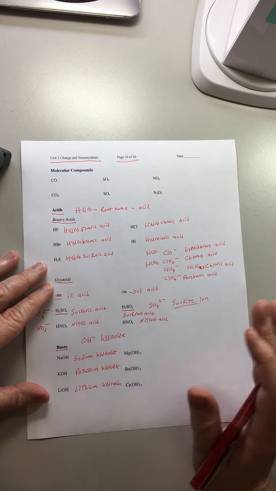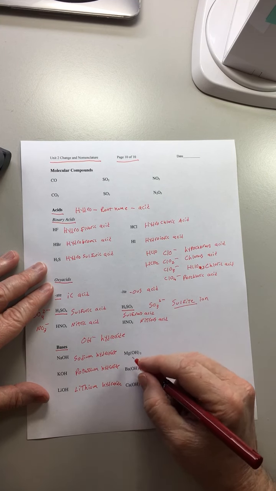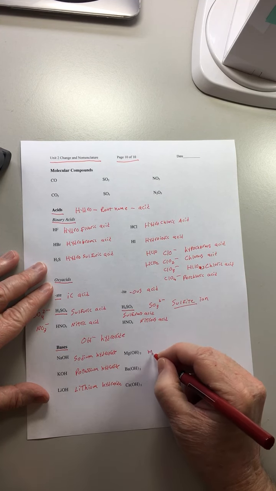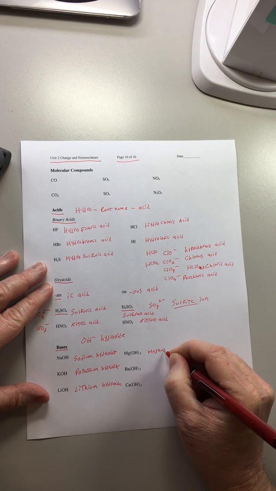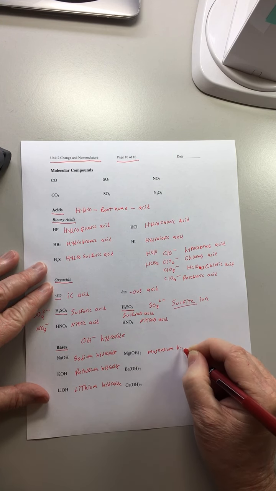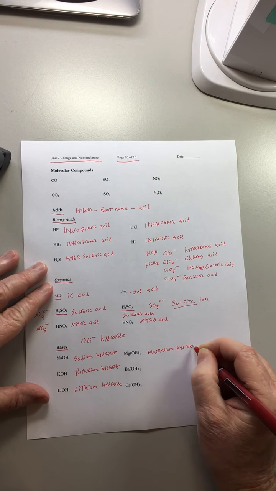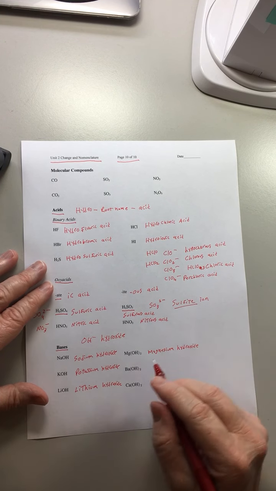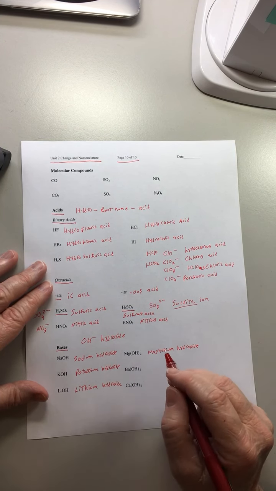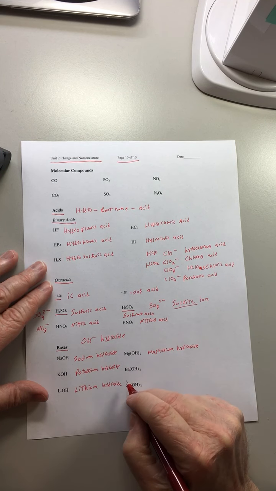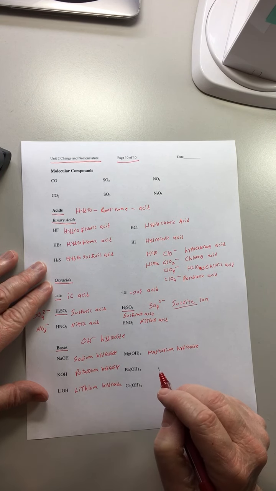Now, the ratios don't matter. We follow the same naming. Magnesium hydroxide. We do not put in any prefixes like mono, di, or tri because these are ionic compounds and the charges will tell us how many hydroxides are present.